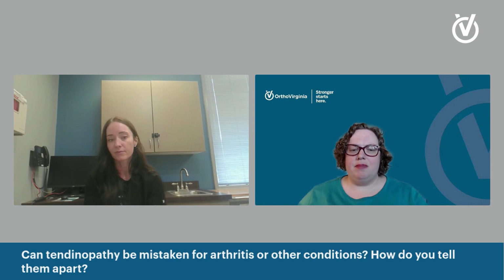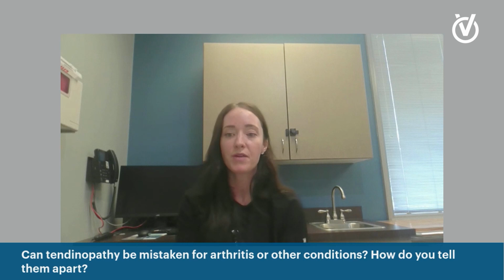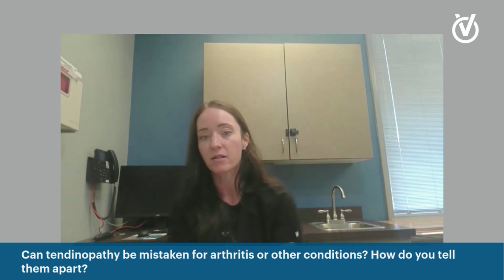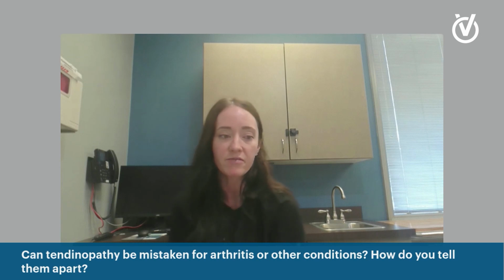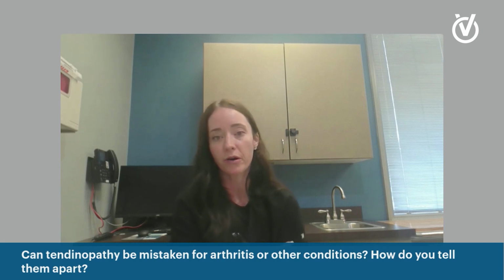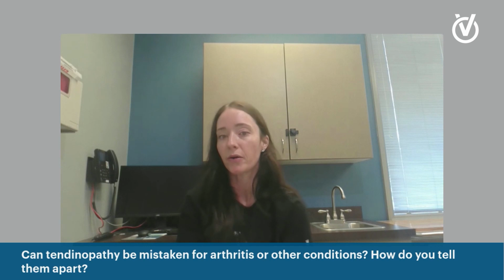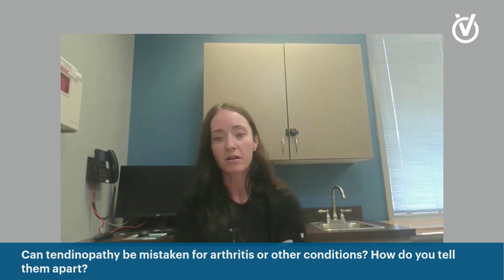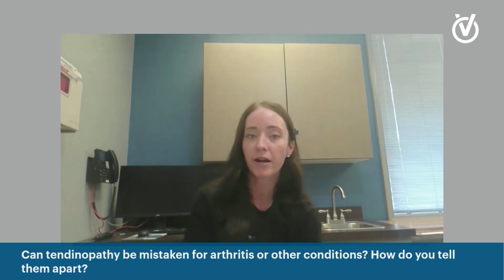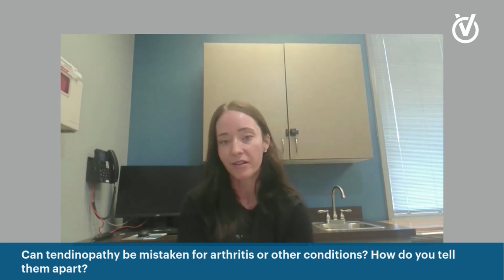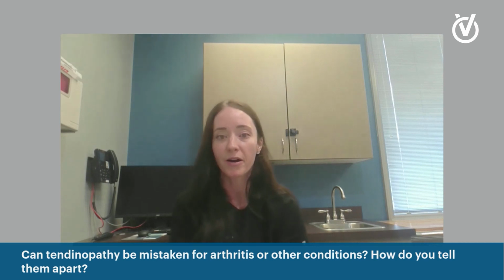Can tendinopathy be mistaken for arthritis or other conditions? How do you tell them apart? Yeah, and a lot of people have a little bit of both. In our office, we get x-rays on a lot of these complaints to evaluate the joint, and that can effectively tell us if there is also arthritis present. There are a lot of similarities. The tendons attach around the joints, so that is distinguishable based on the combination of physical exam and x-ray. But the presentation is similar to both, so it is hard for a patient to know what they're dealing with without some help from our end.